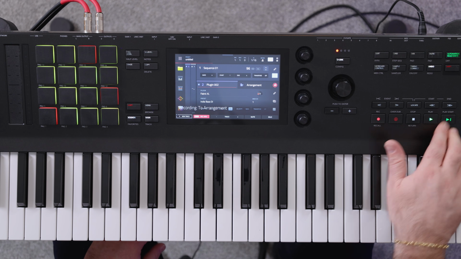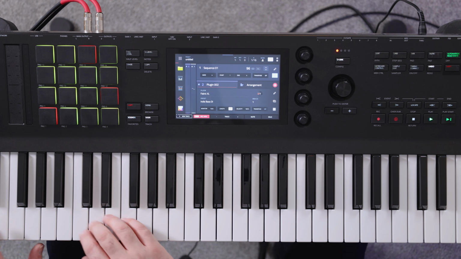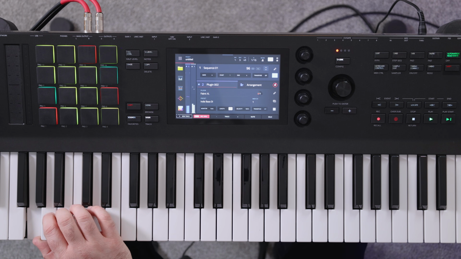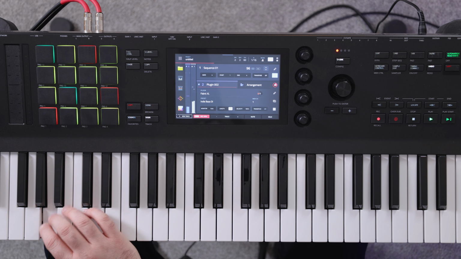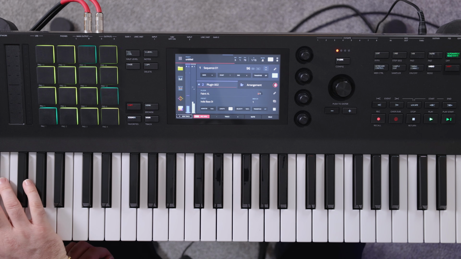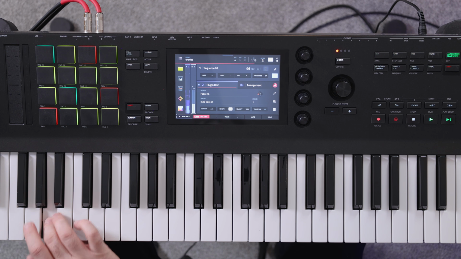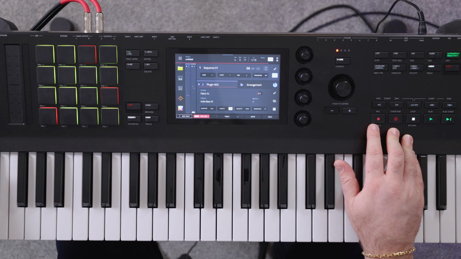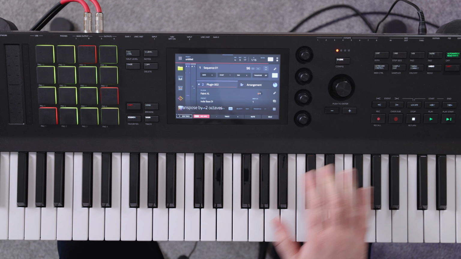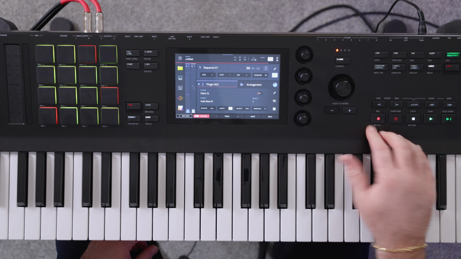Put some bass in there. Let's redo that and drop my octave so I can play that a little bit better.